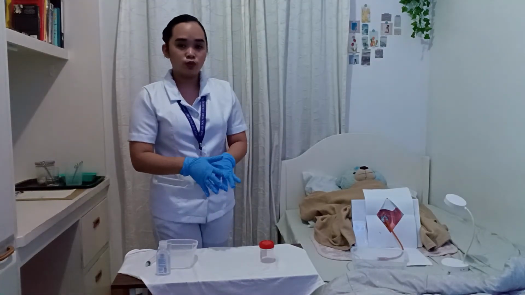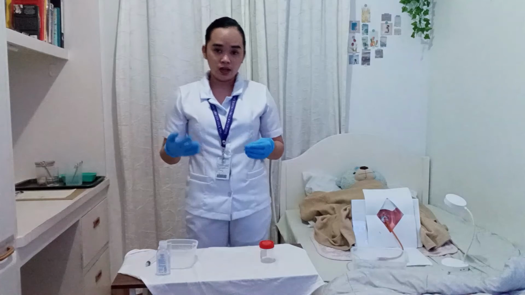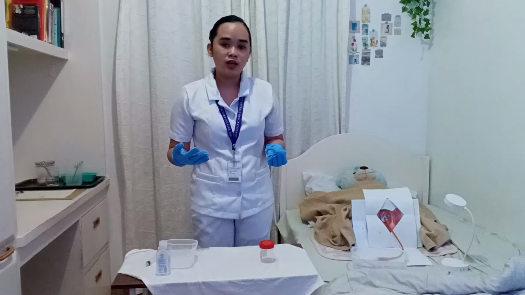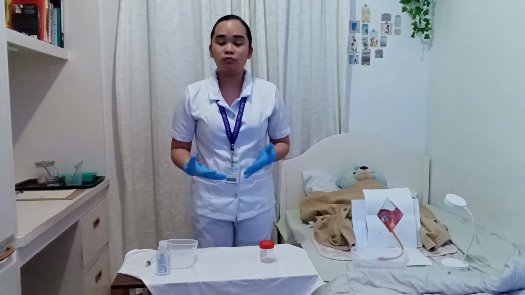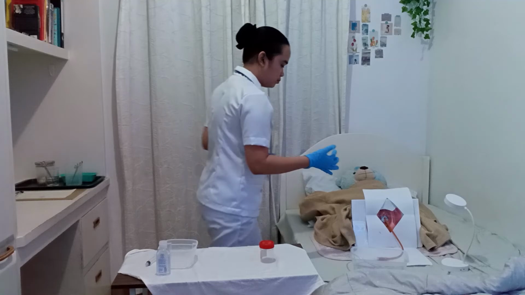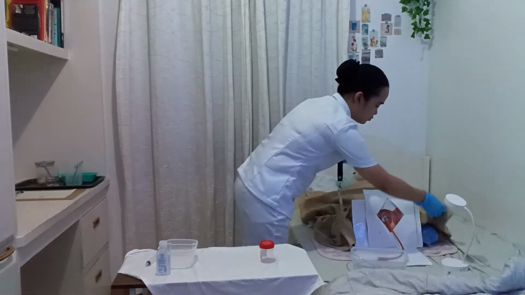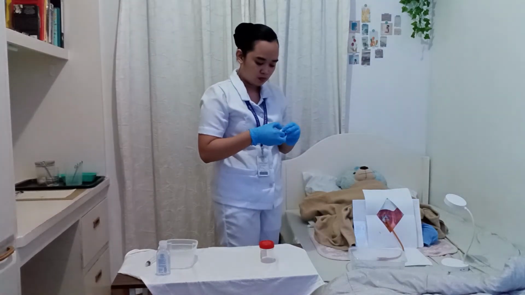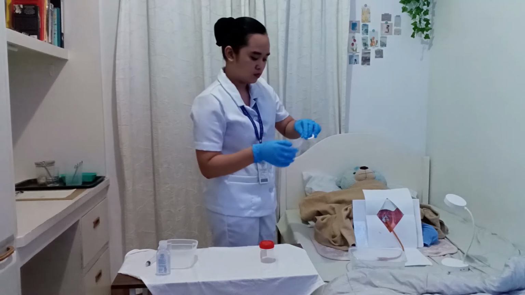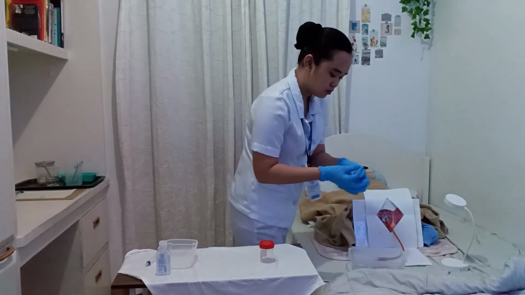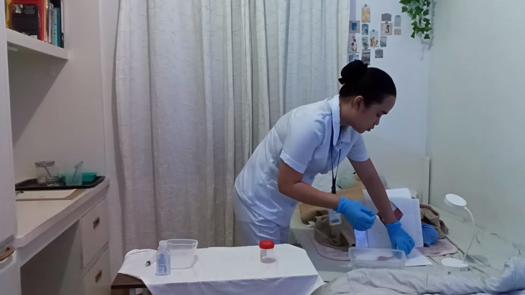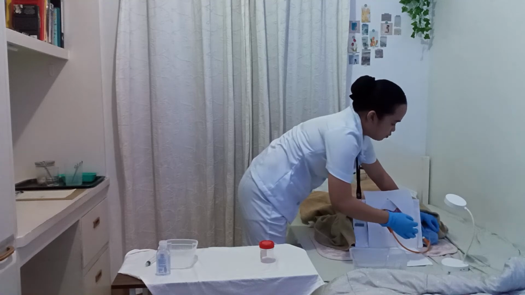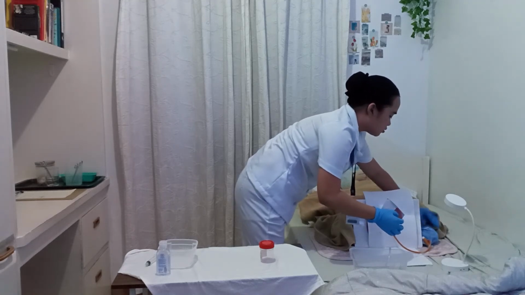Okay, so now I'm going to secure the catheter by taping it on the patient's thigh. Okay, so we're going to allow some slack of the tubing to accommodate the patient's movement. Okay. I'm going to take this one. So, ma'am, are you comfortable with this? Alright.